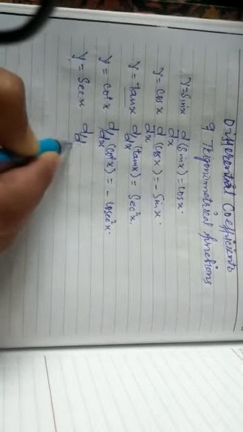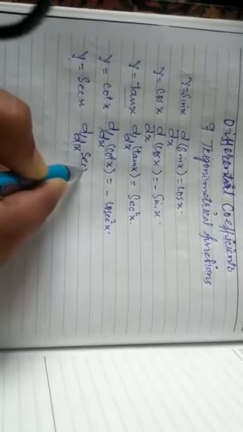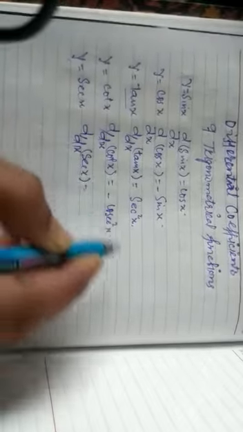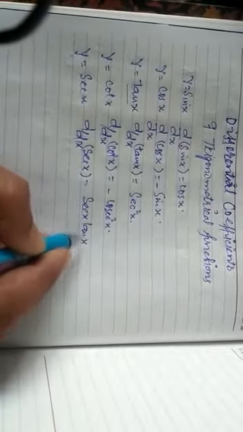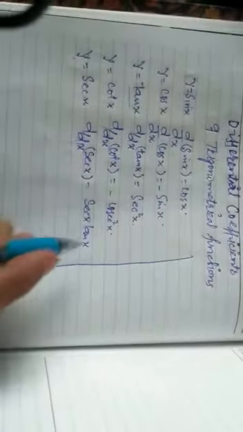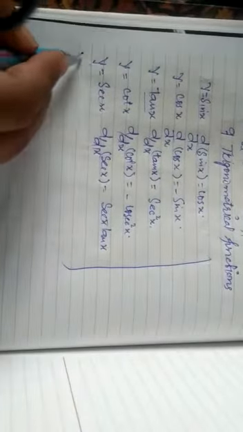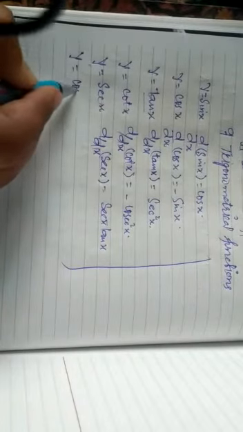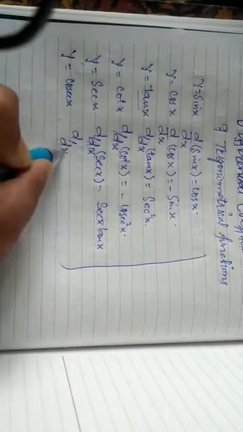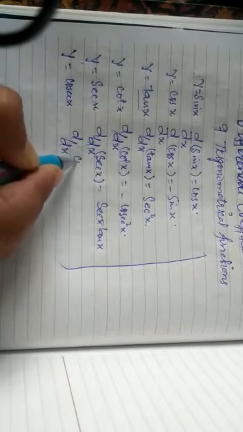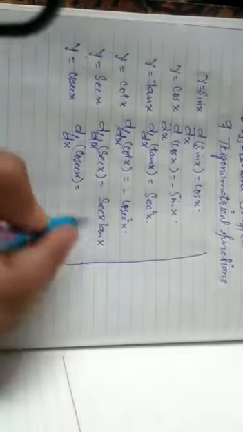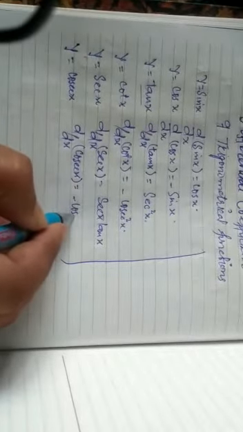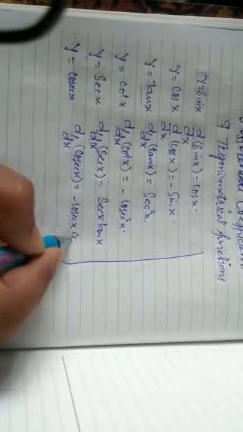Then d by dx of sec x equals sec x tan x. Or likewise, one more, y is equal to cosec x. So d by dx of cosec x equals minus cosec x into cot x.